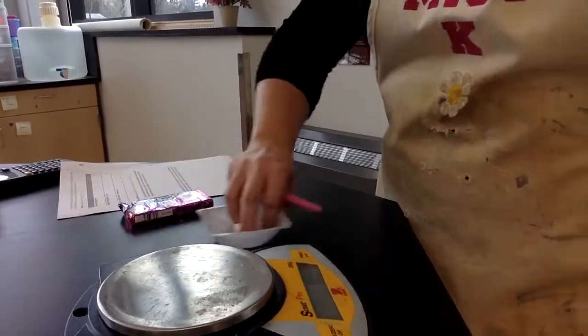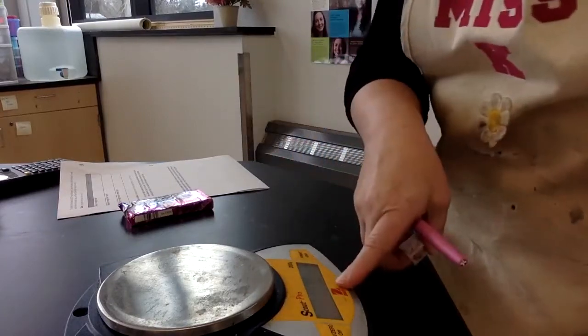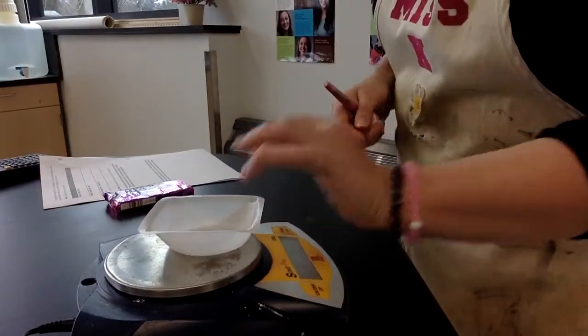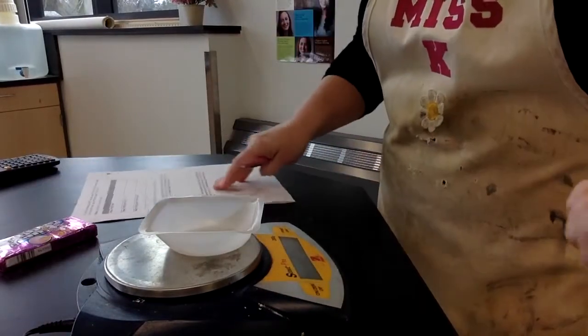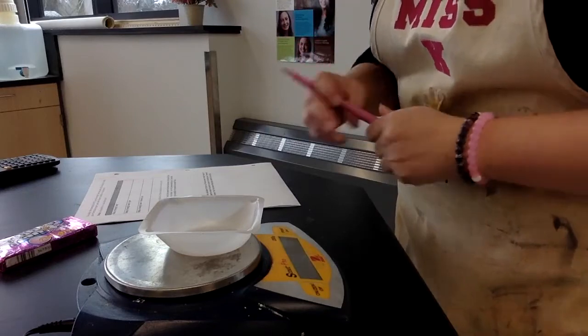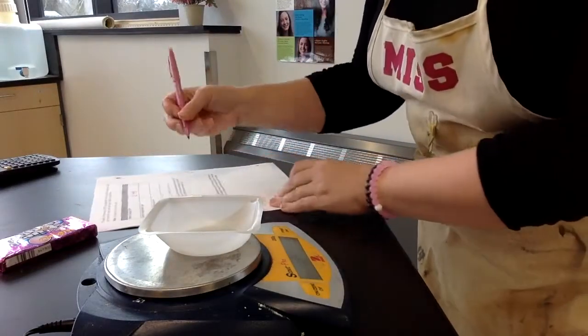All right, so I've got my clean weigh boat. That's going to be safe to put the gum in. I make sure that my balance is at 0.00, which it is. Let me show you that quick. So my balance is at 0.00, which means it's ready to be used. And then I'm going to put the weigh boat on there. It's called a weigh boat, which is confusing because we're really measuring the mass, but that's what it's referred to as. And the mass is 2.48.